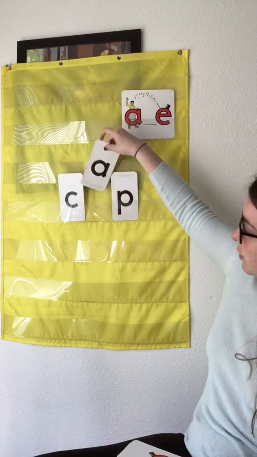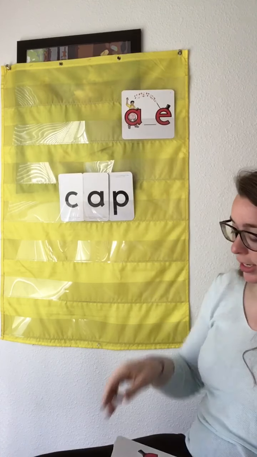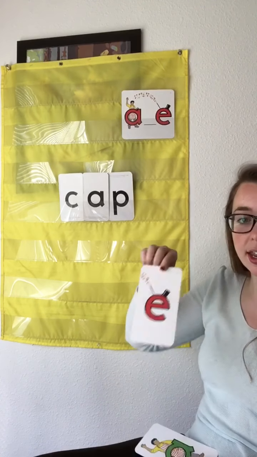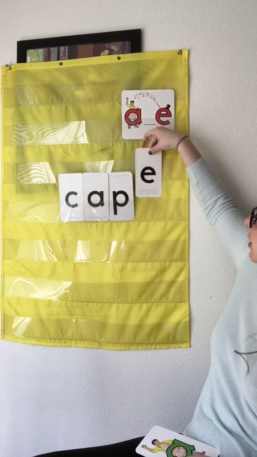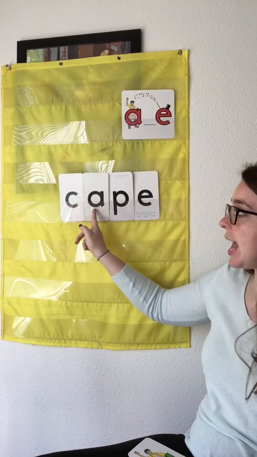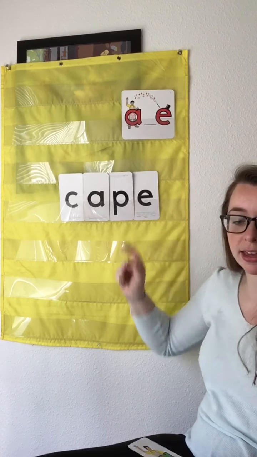So you don't need to erase any of the letters if you're changing this into cape. The only thing that you're going to add is magic E on the end. Just like that. So cape would be C-A-P-E. Great job practicing Mr. A with magic E. You guys have done amazing.